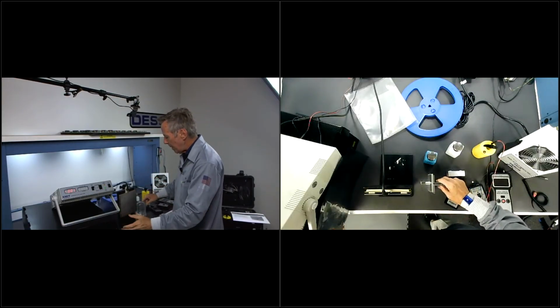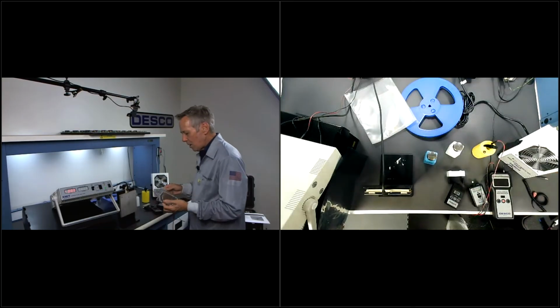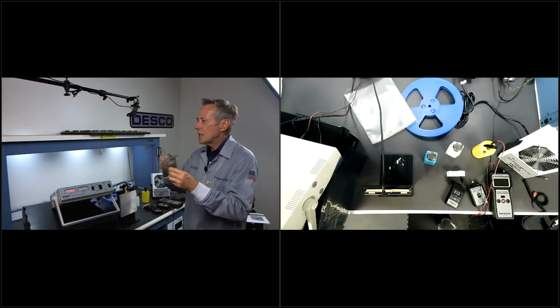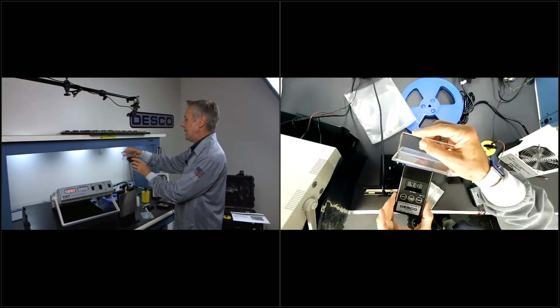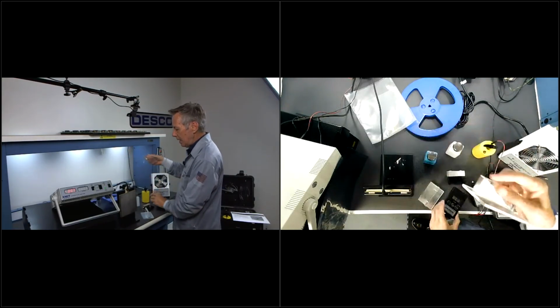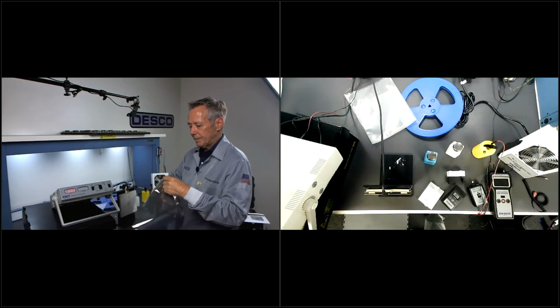So again, I'm going to go back to my paddles. Shut my ionizer off real quick here. I'm going to charge this plastic one up. I'm going to measure this plastic paddle. I've got about 4,000 volts on it. Now I'm going to put this paddle inside my shielding bag. Okay.